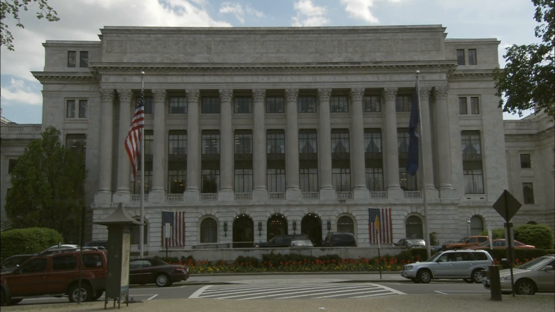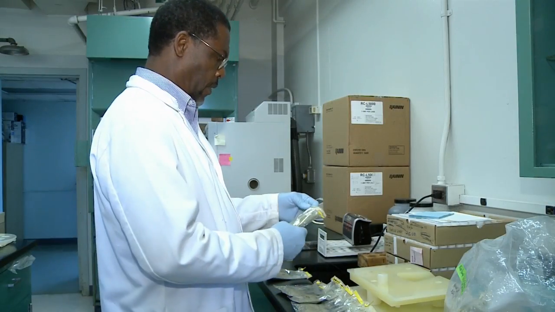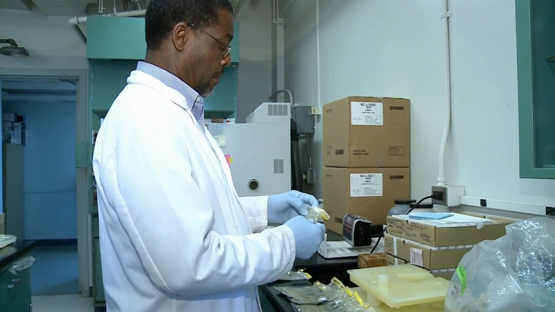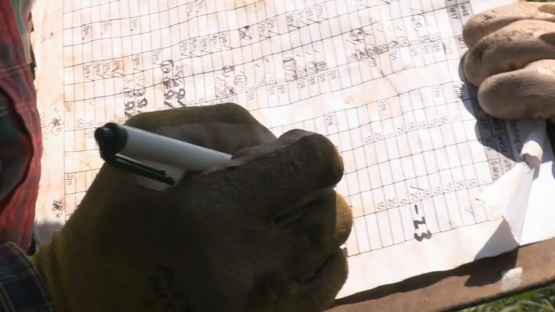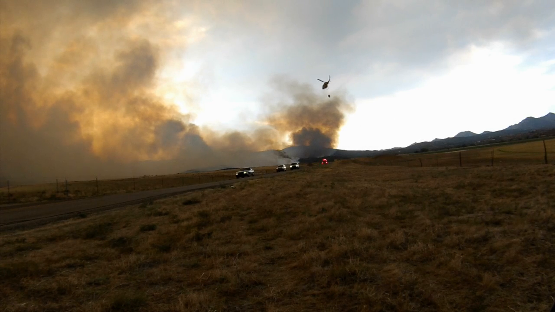Are you looking for information from the USDA? The Freedom of Information Act, or FOIA, is a law that provides any person access to federal agency records, except to the extent that such agency records or portions of such agency records are protected from disclosure by one or more of the 9 FOIA exemptions.